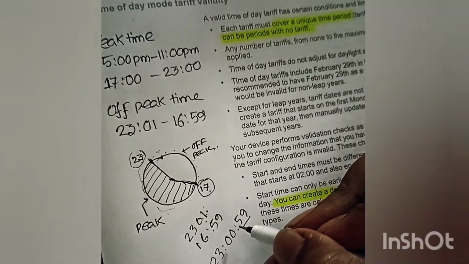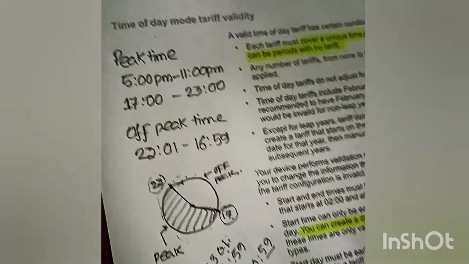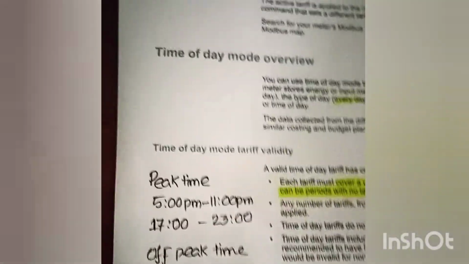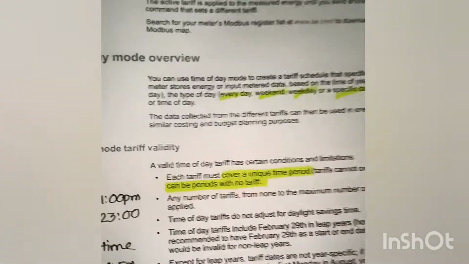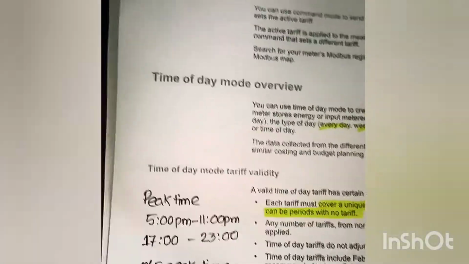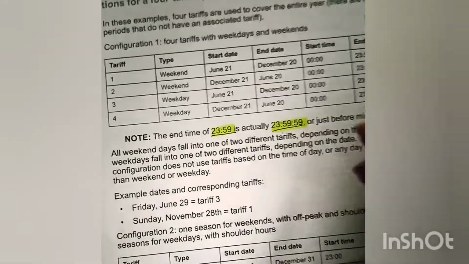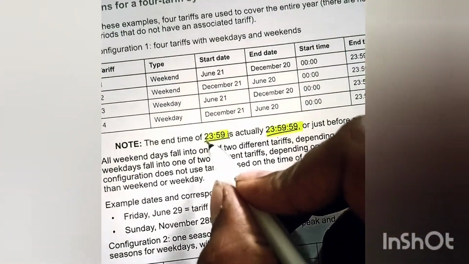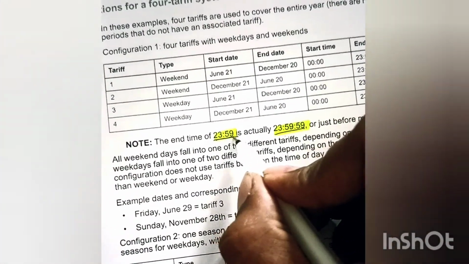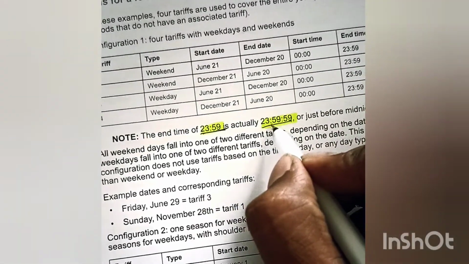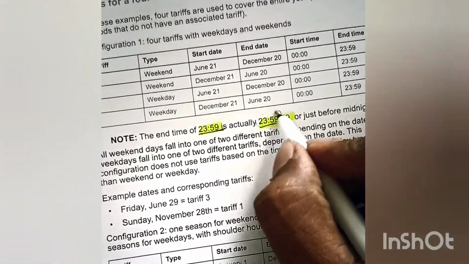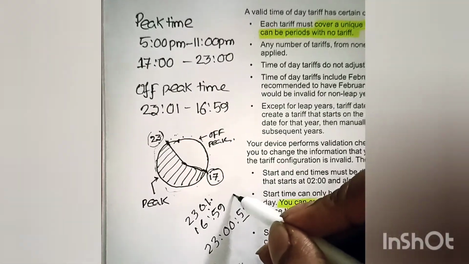That means you will not lose any data. If I'm right, it is shown in the manual also. Let me see, please. Yes, as I was saying, here you can see 23:59 is actually means 23, 59 and 59. So in this time format you will not lose any value.